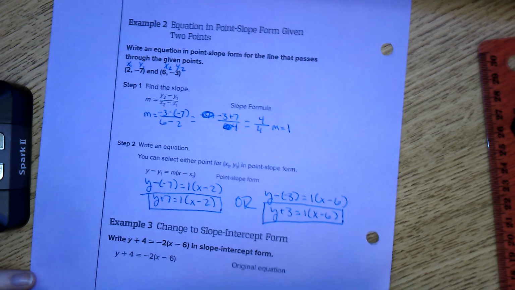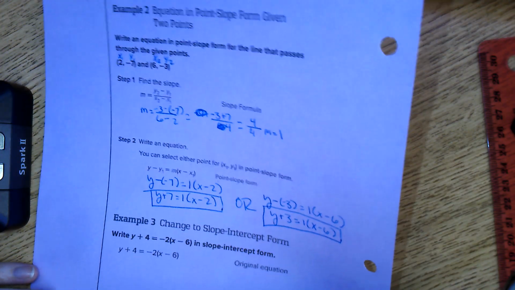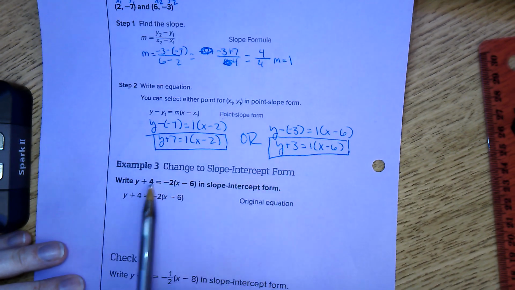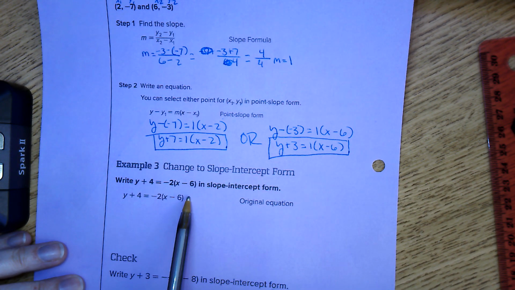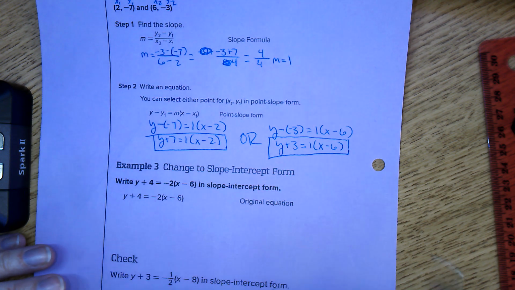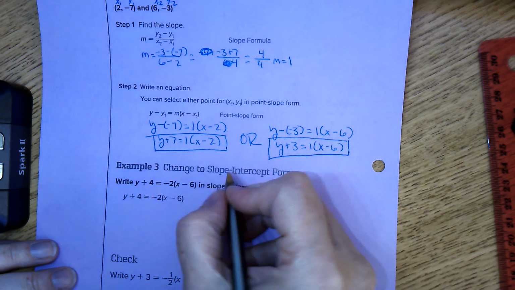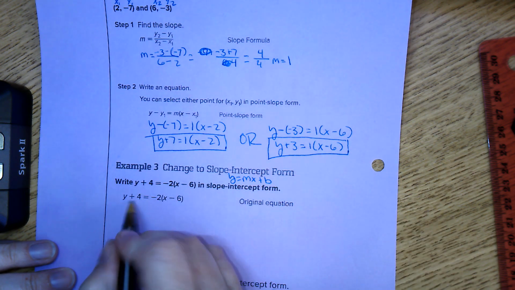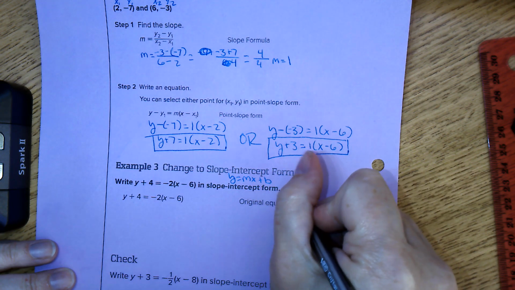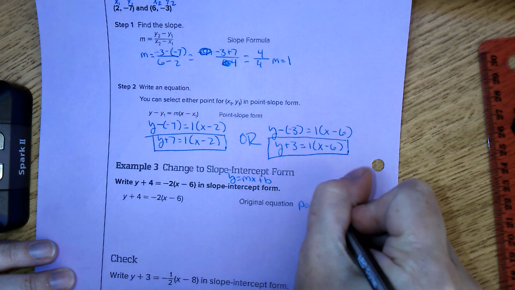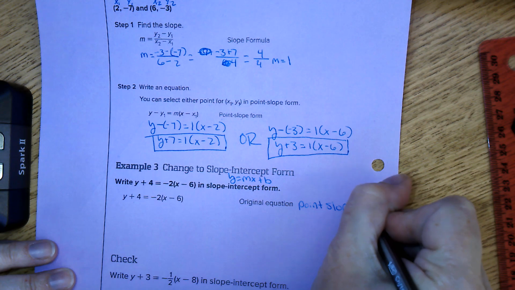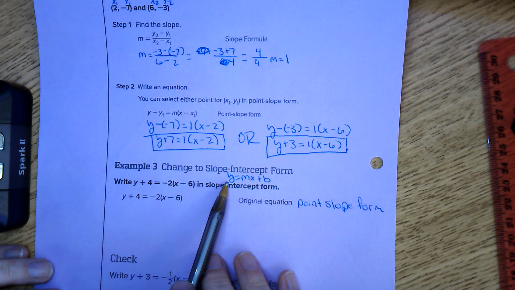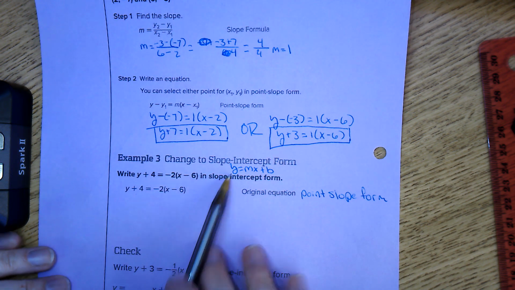So now, because we're working in point slope form today, okay? What if we want to convert it, though, to slope-intercept form? So we start in point slope form, and we want to get to slope-intercept form. Well, we have to know what slope-intercept form is, and we've learned that slope-intercept form is y equals mx plus b, but our original equation is in point slope form. Okay, well, slope-intercept form, we isolate our y. Okay, so let's take this and let's isolate our y.